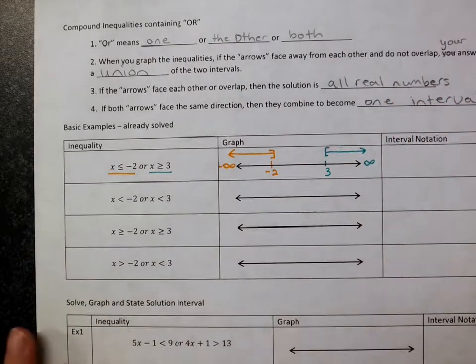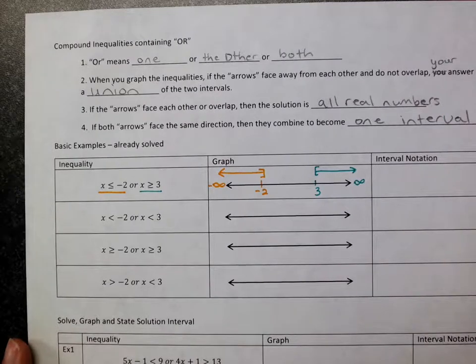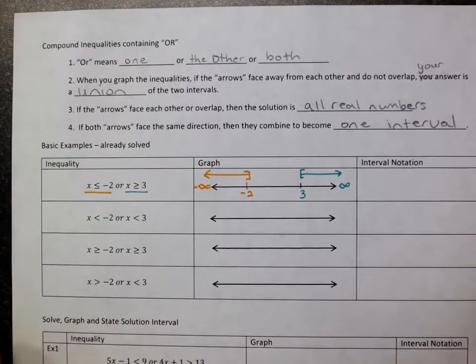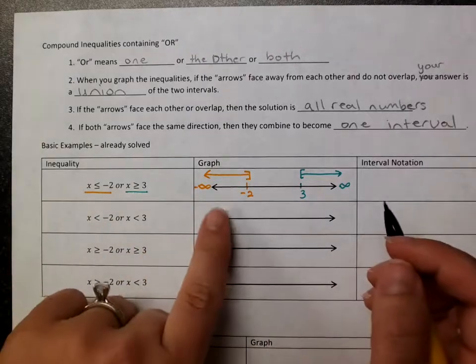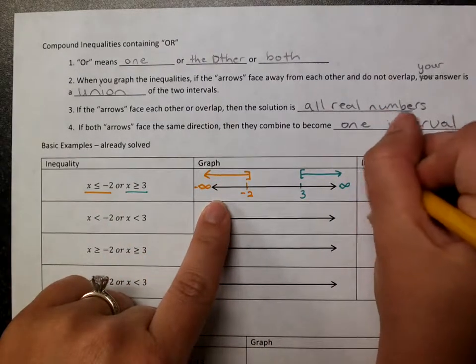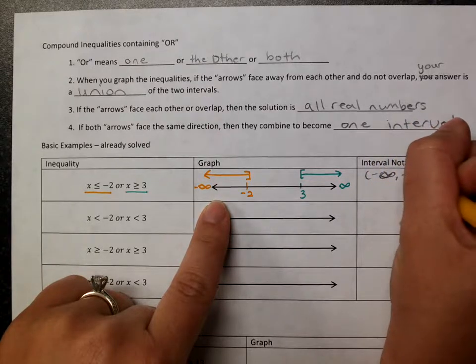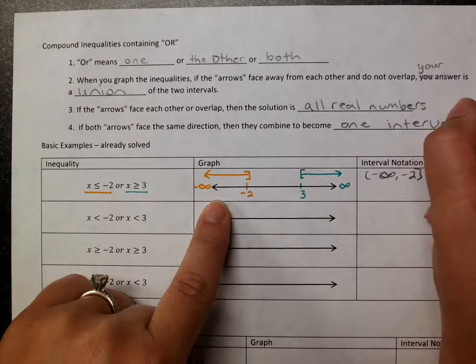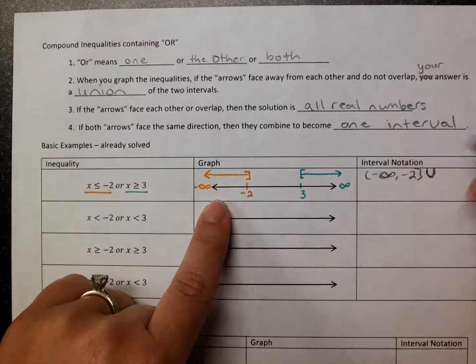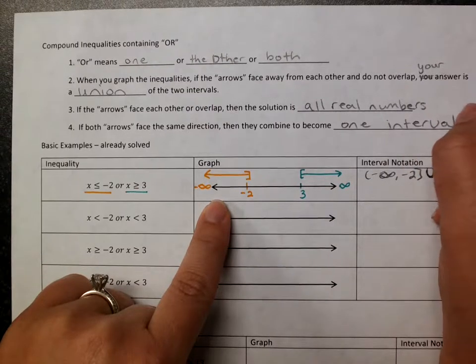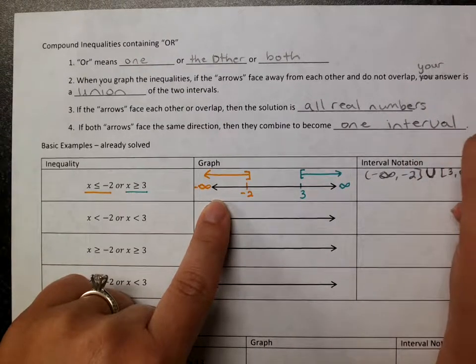So they face away from each other, they do not overlap, so your answer is a union of the two intervals. So you'll write the first interval, negative infinity to -2 with a bracket. You're going to put a capital letter U, and then you're going to write the other interval, 3 to infinity.